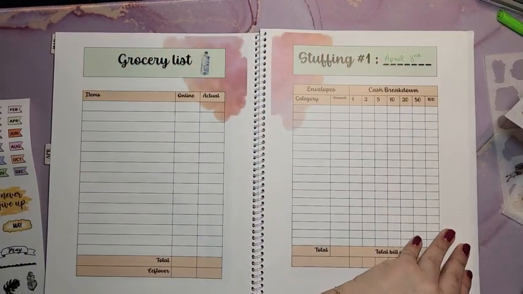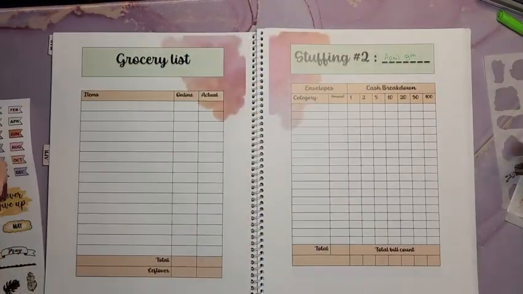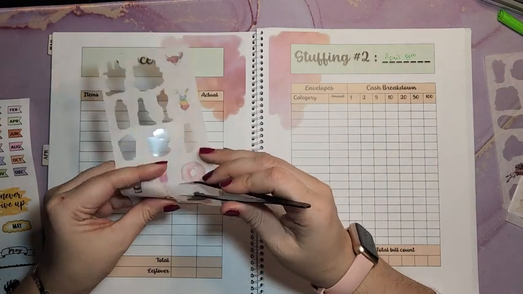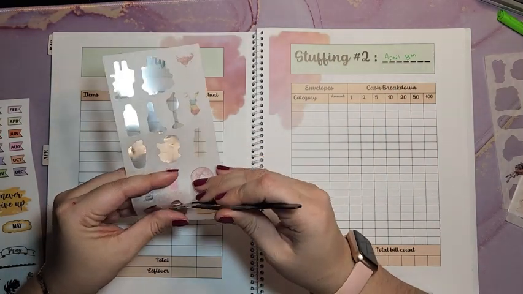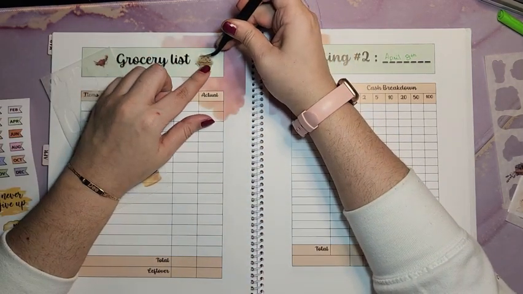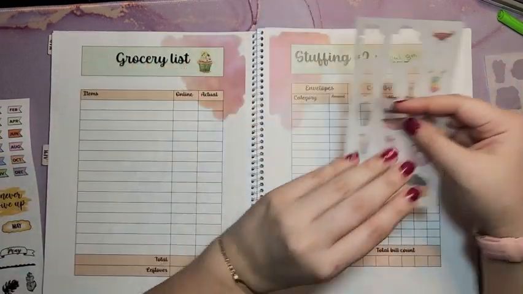Then on the second one, should we go for something green? Actually, there is this cupcake that is green. There you go, green cupcake. It looks so cute there, actually.